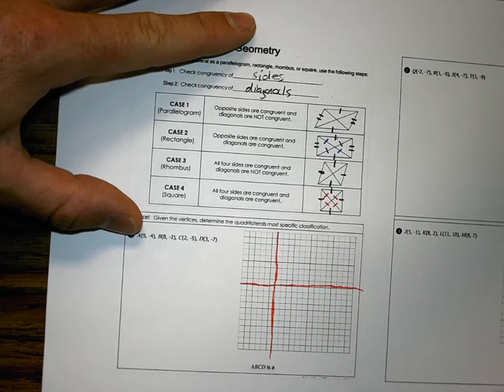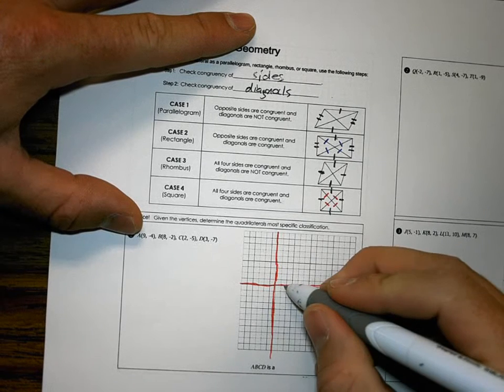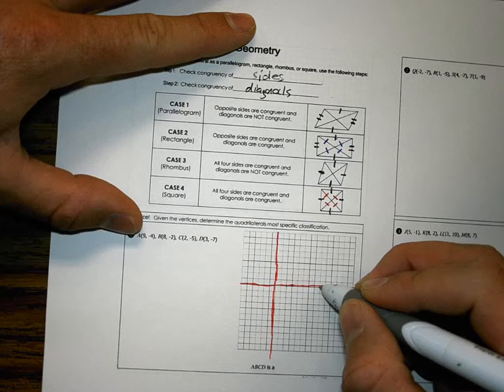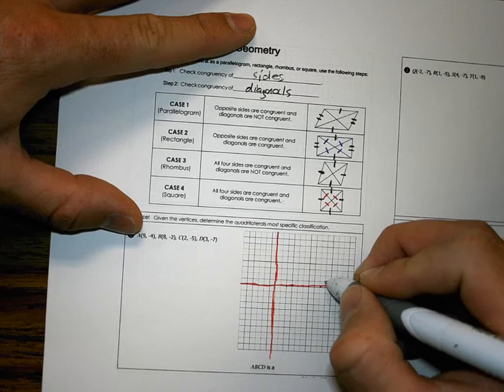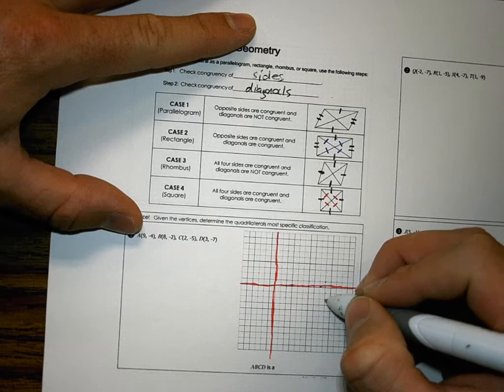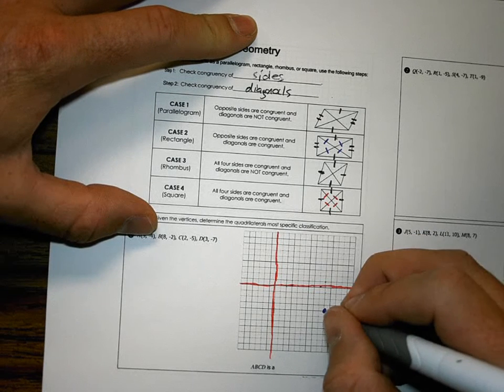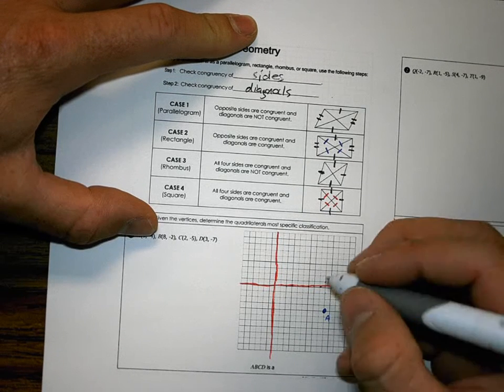Okay. Now all I have to do is plot my shape. 9,4. There's A. B is 8,2.